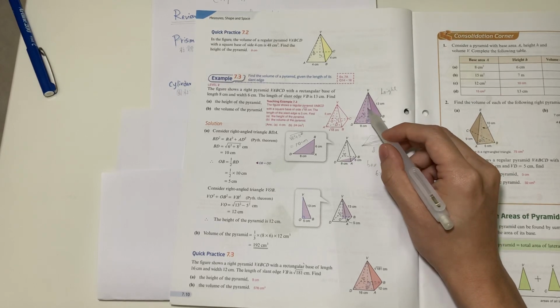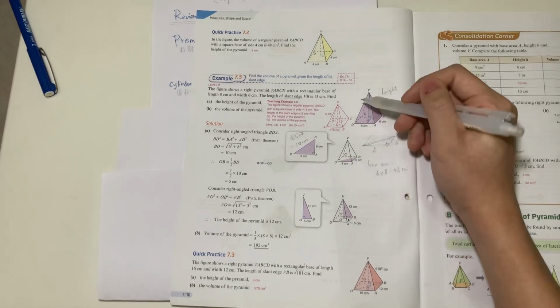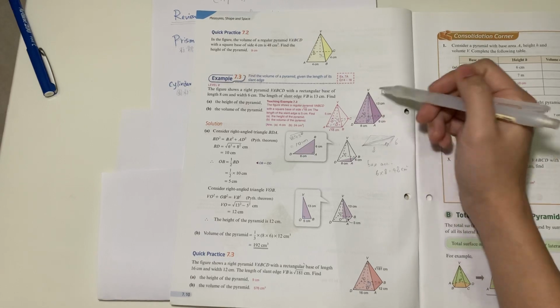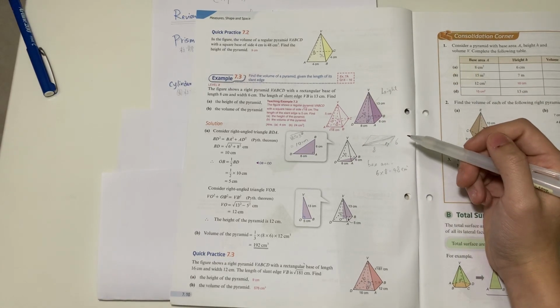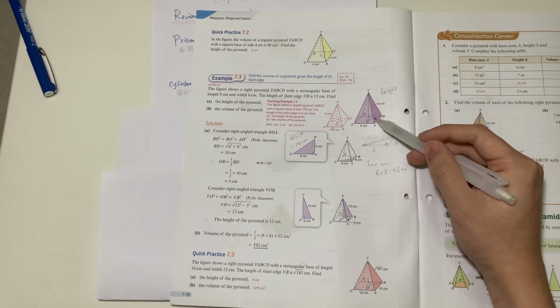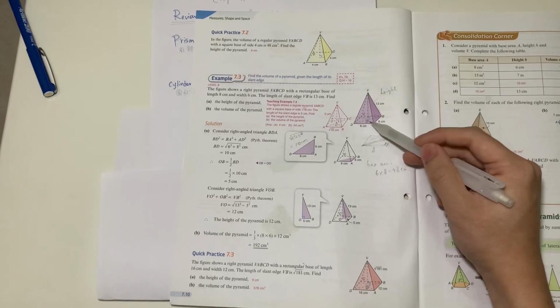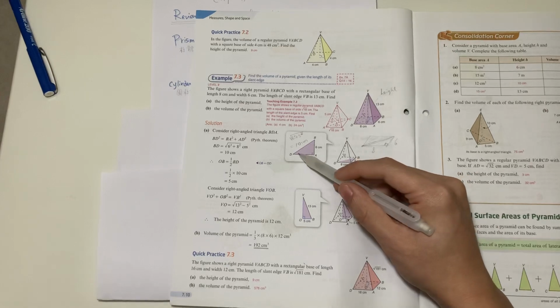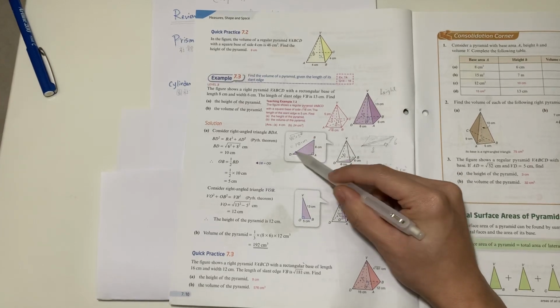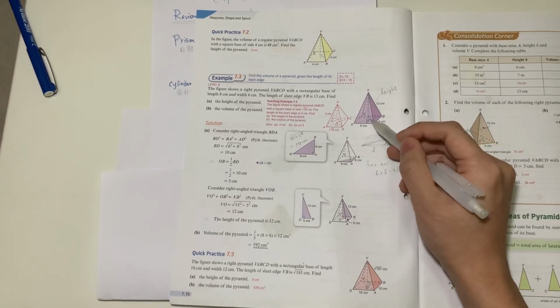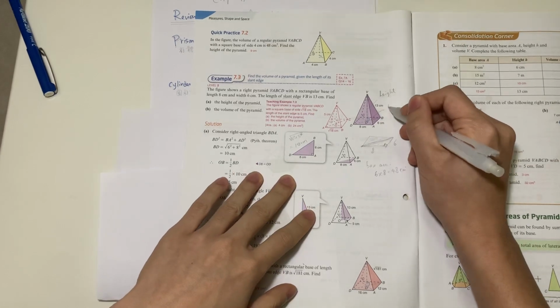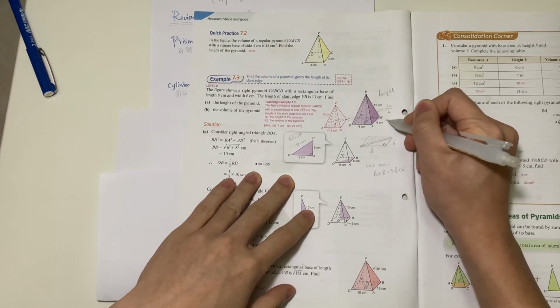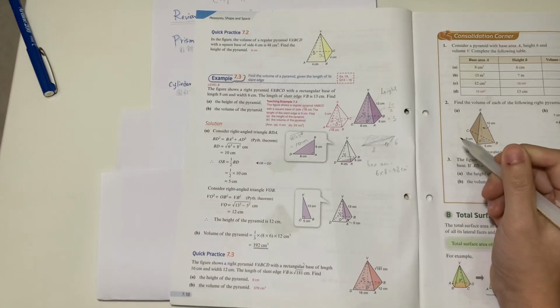Then we can use another Pythagoras theorem to find the height. By using the property of a rectangle, we know that the diagonals bisect each other. So if BD is 10 cm, then BO should be 10 divided by 2, which is 5 cm.